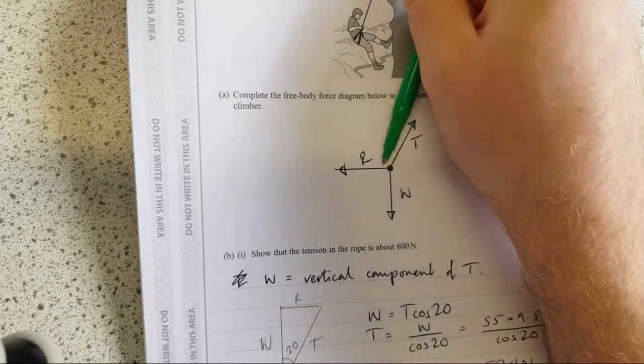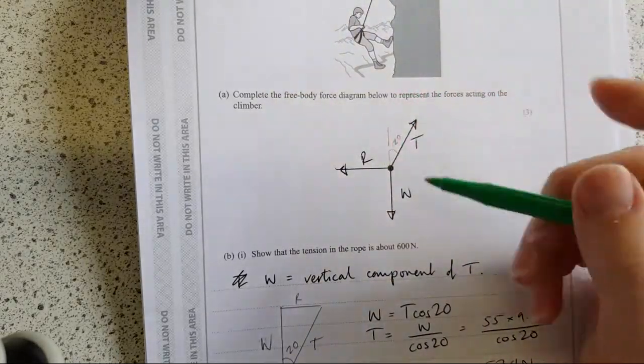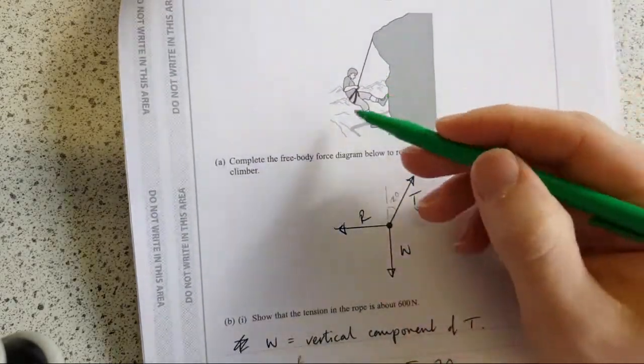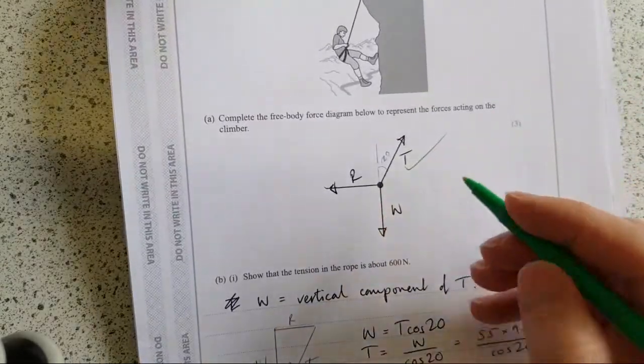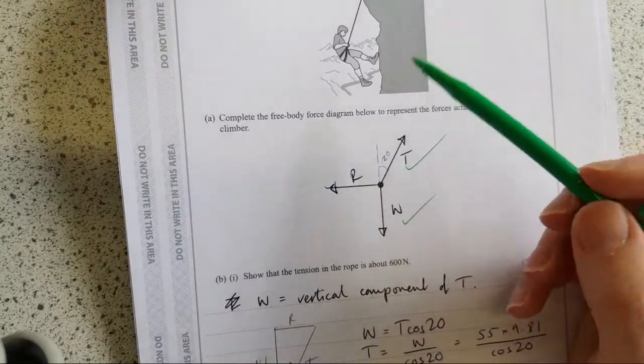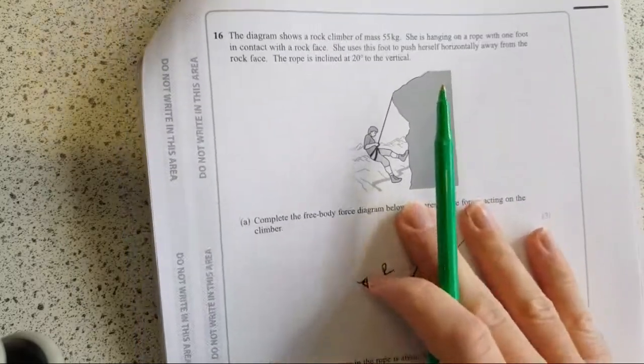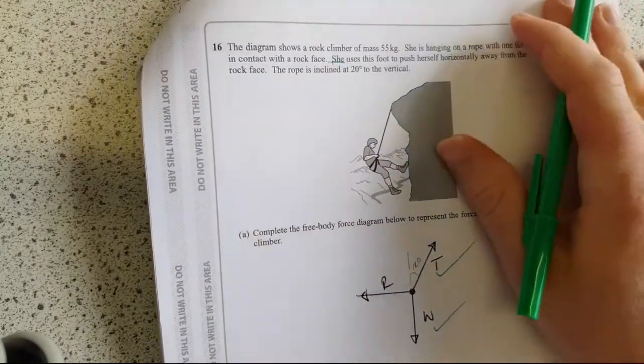Just ignore the little line I've drawn there, there's the free forces. Okay, the tension in the rope at the angle 20 degrees. The vertical, you didn't need the angle for that, but you need to write tension. The weight of the guy is always straight down. Oh, I've said guy, it's a she. Need to get out of that habit.